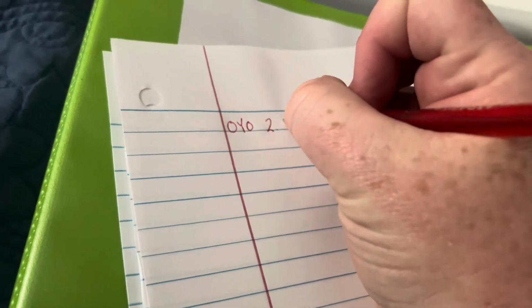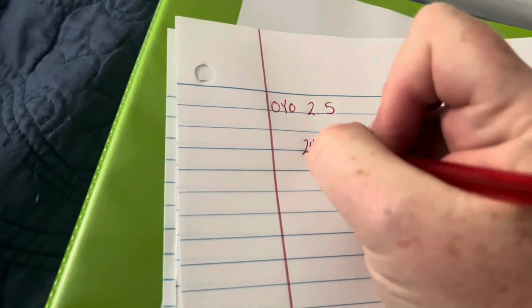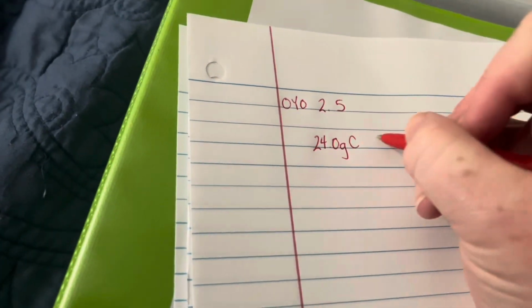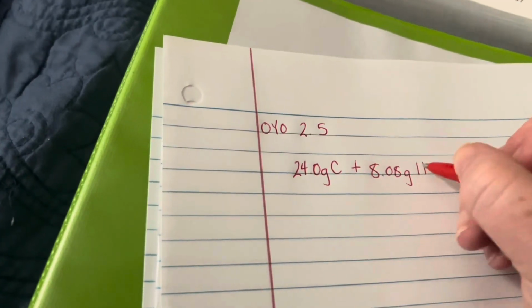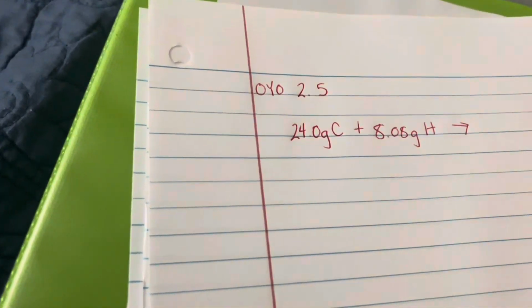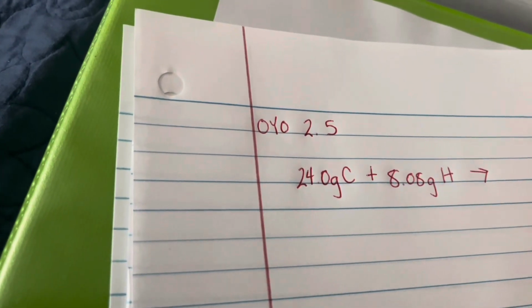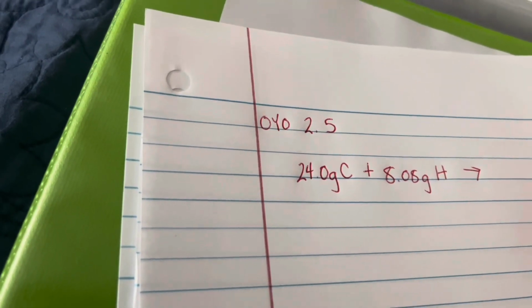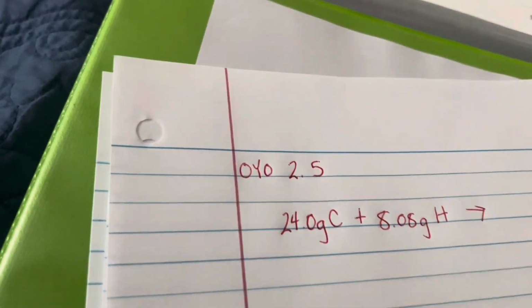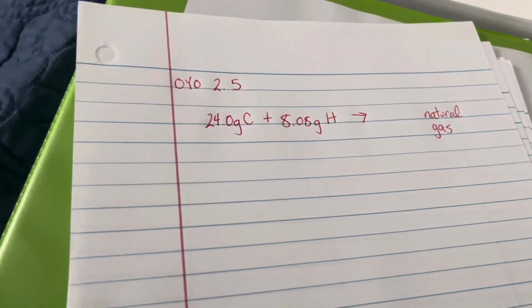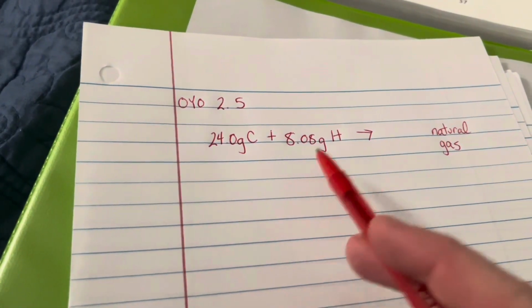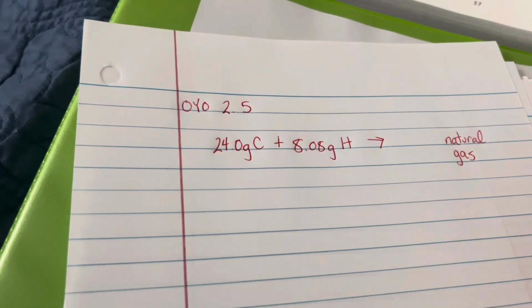So on your own, 2.5. Okay, so your problem tells you that when you have 24.0 grams of carbon plus 8.08 grams of hydrogen, it's going to give you natural gas. You know from the law of mass conservation that if you add these two up, you're going to get how much natural gas you get.